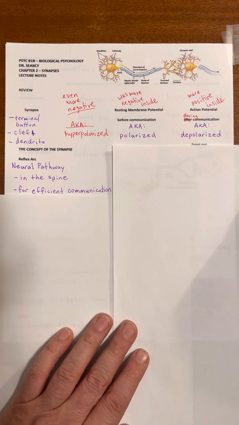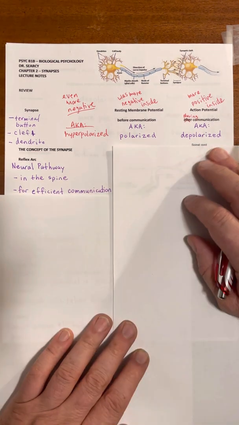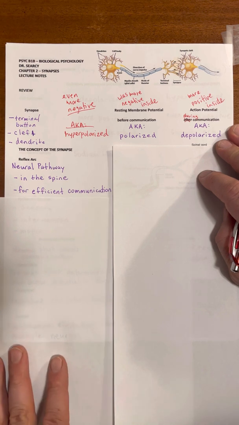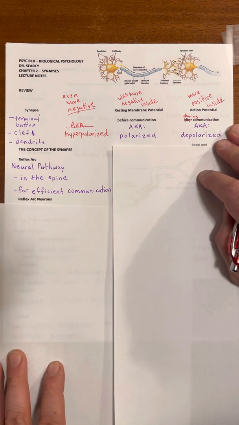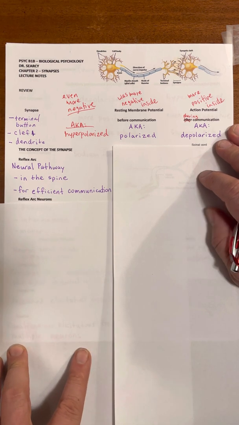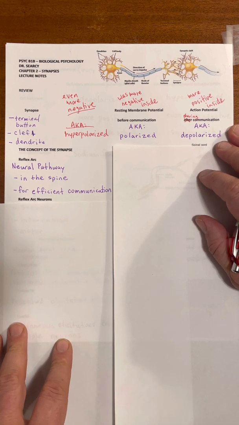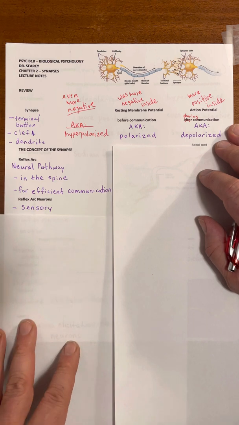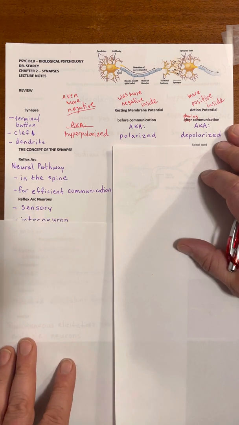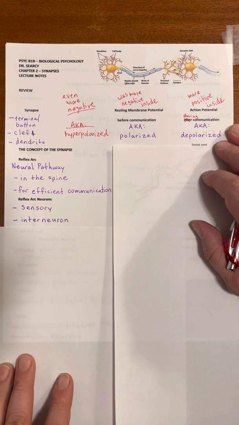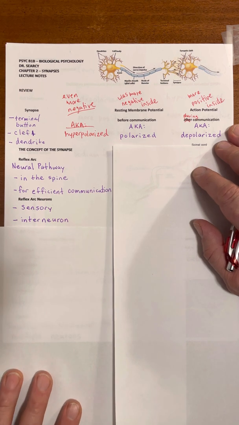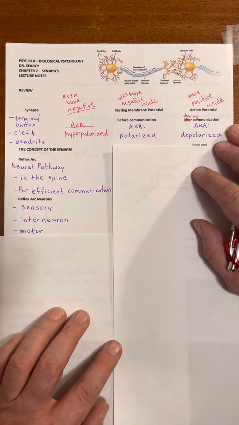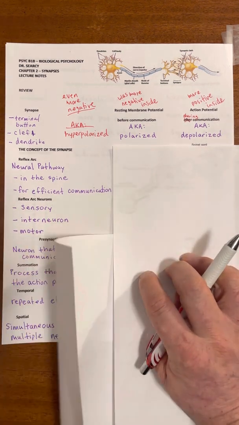But if that's the case, another thing that we want to think about is, well, okay, what specific neurons make up the reflex arc? And the answer to that question is that the reflex arc is made up of what are referred to as sensory neurons, also interneurons, and then a third type of neuron, the motor neurons. Okay.